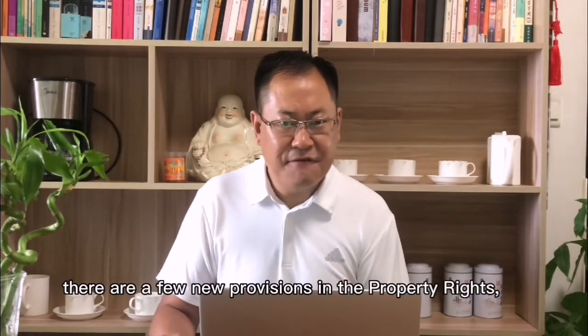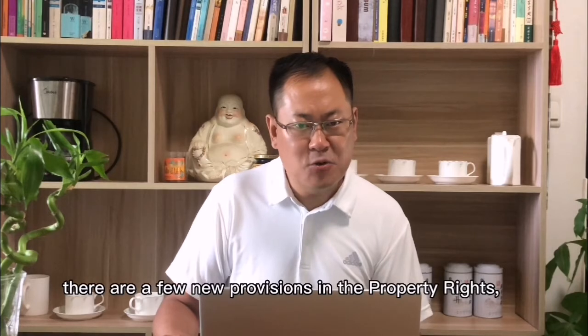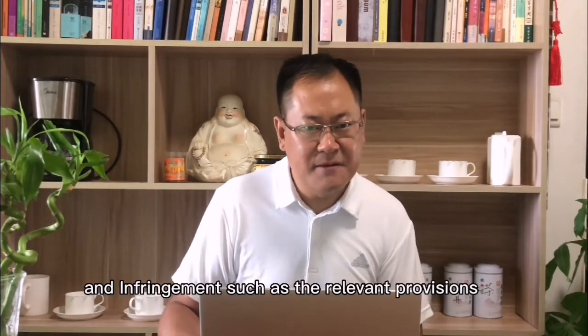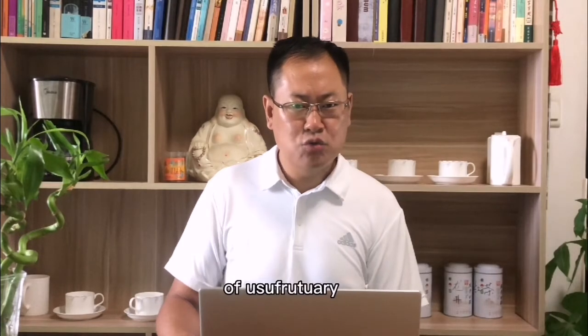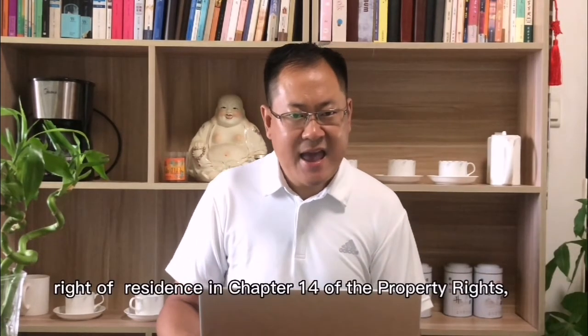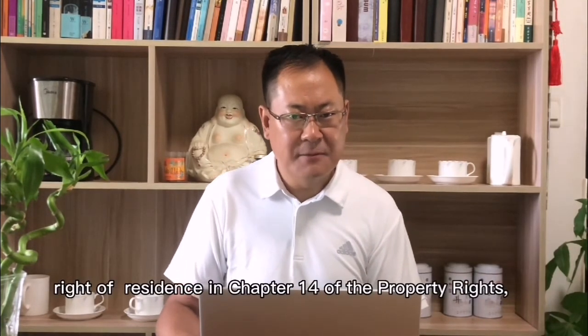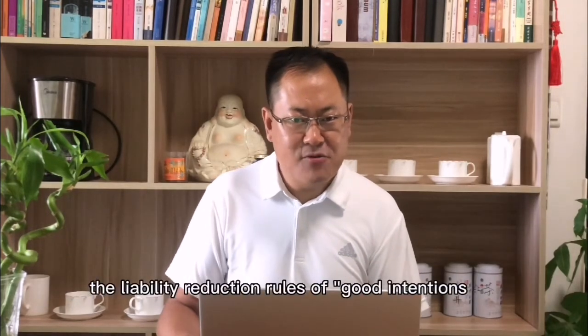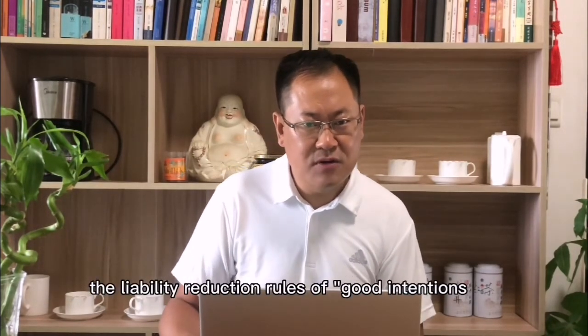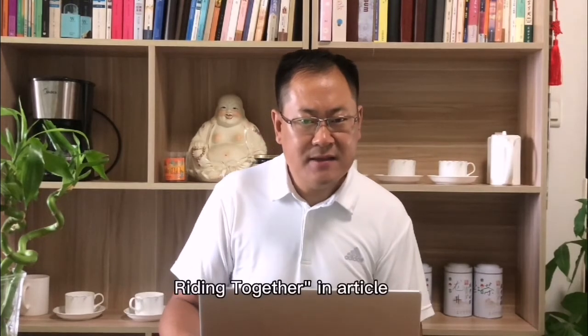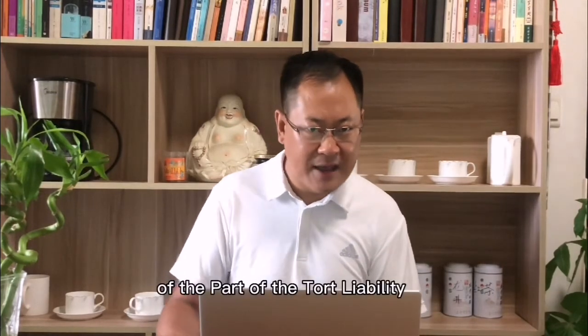Thirdly, there are few new provisions in the property rights, marriage and family, inheritance, and tort liability parts, such as the relevant provisions of a new type of usufructuary rights of residence in Chapter 14 of the Property Rights part, and the liability reduction rules of good Samaritan acts in Article 1217 of the Tort Liability part.